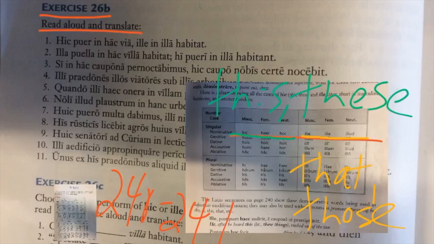Hic, haec, hoc generally is used when the speaker is referring to an object that is close to them. So you can think of it in the sense of being near to them, the near demonstrative adjective or the near demonstrative pronoun. Remember, it's an adjective if it modifies another noun, and it's a pronoun if it stands in place of another noun. And the word ille, illa, illud oftentimes is called a far demonstrative pronoun or a far demonstrative adjective, just depending on its usage.